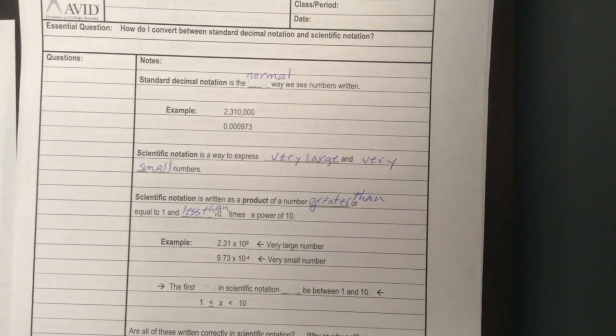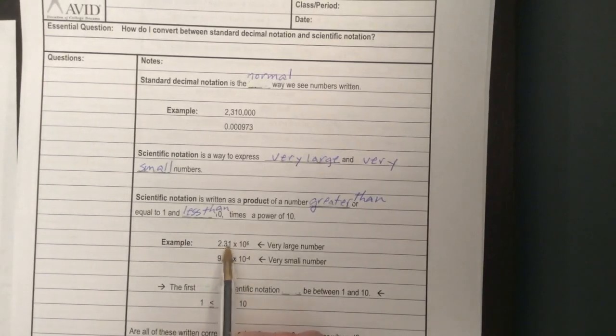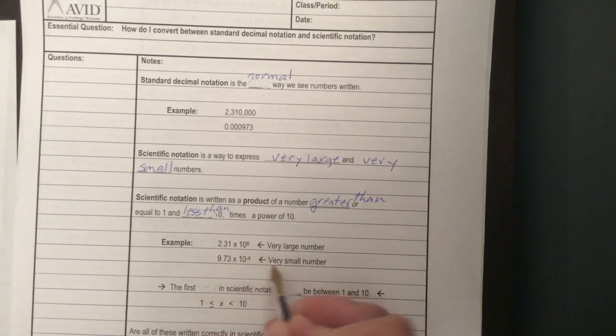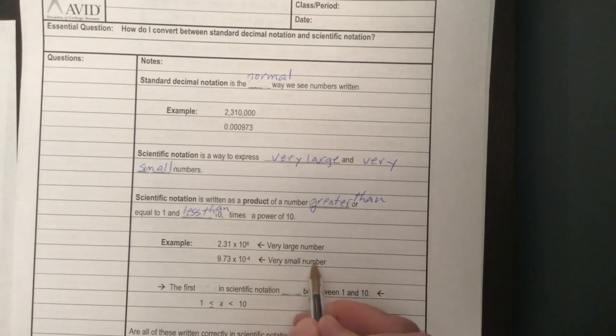Here's some examples of what they look like. 2.31 times 10 to the 6th power equals a very large number. 9.73 times 10 to the negative 4 power equals a very small number.